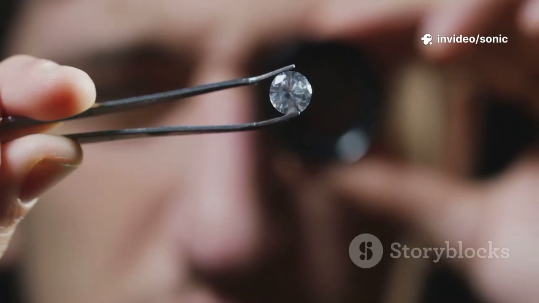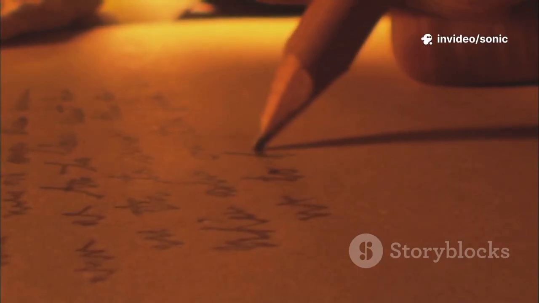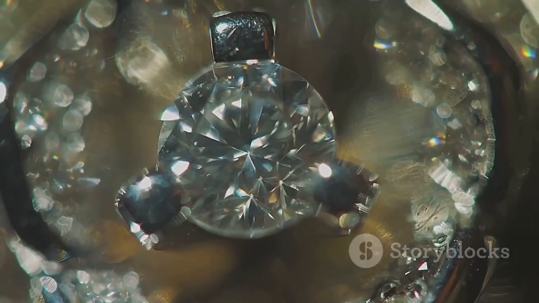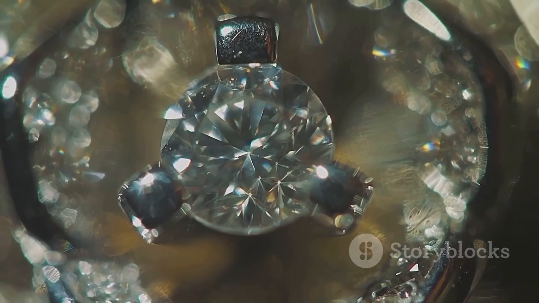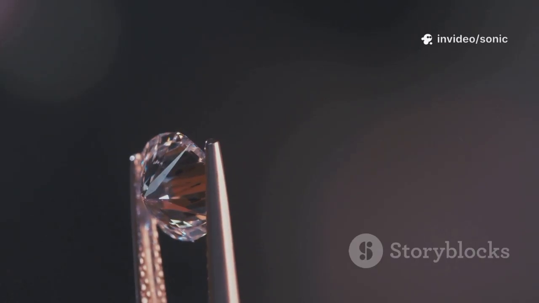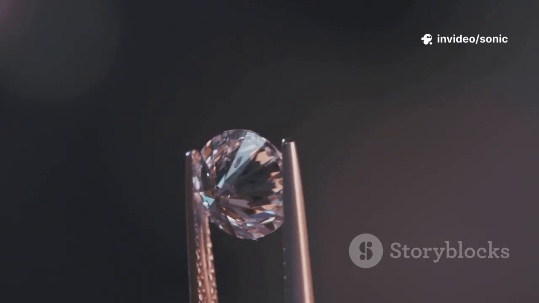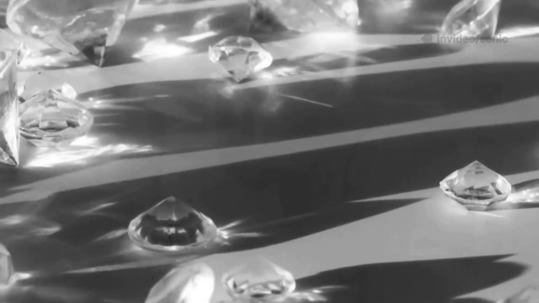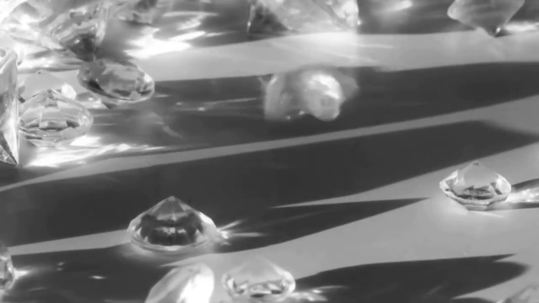From jewelry to industrial cutting tools, from pencil lead to lubricants, and even into the realm of nanotechnology, carbon's allotropes are all around us, playing crucial roles in our lives. It's a fantastic journey into how atomic architecture shapes the world we can see and touch, all starting with the arrangement of those 6-proton, 6-electron atoms. It's science, and it's awesome.